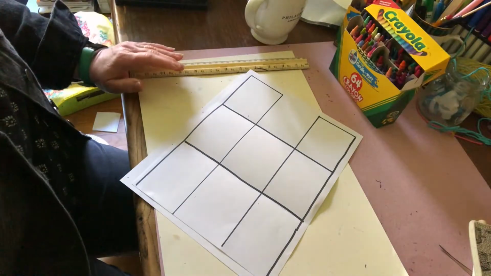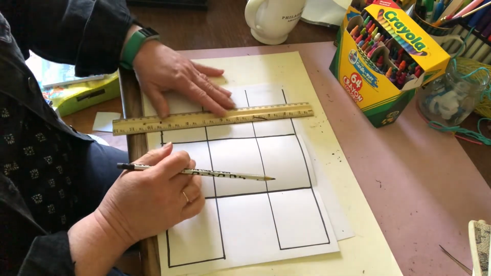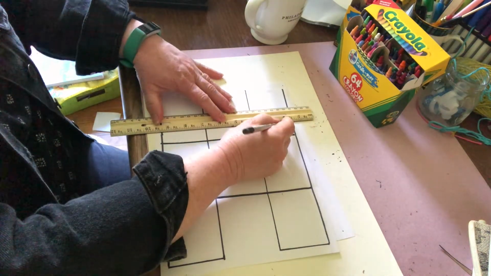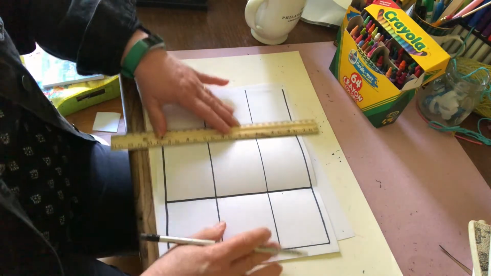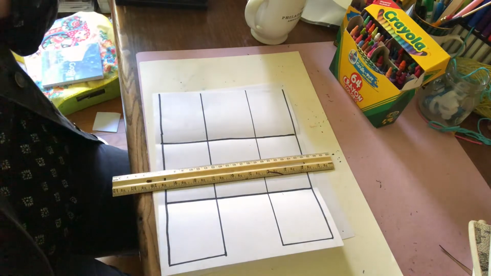So we want to give ourselves a little bit of extra room for some other patterns and decorations. So I'd say just maybe about a ½ inch across here, and same way here. So I'm going to get my Sharpie marker again.